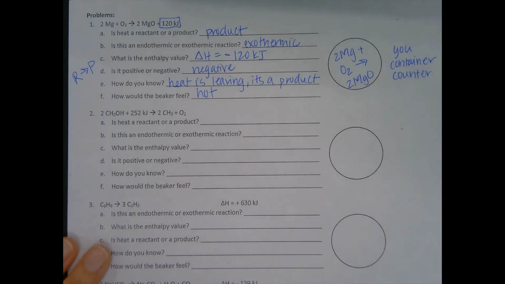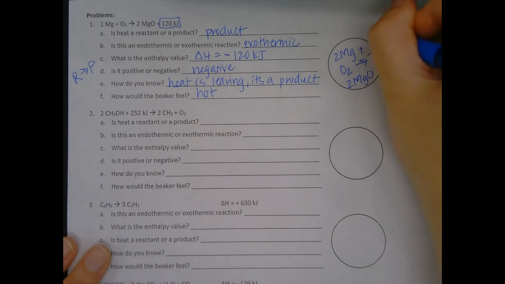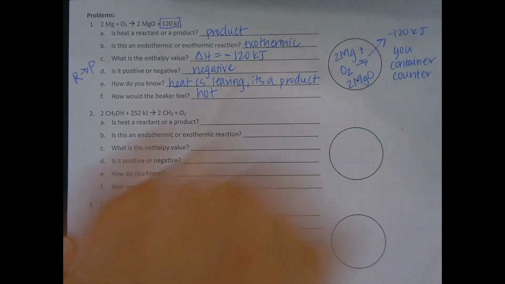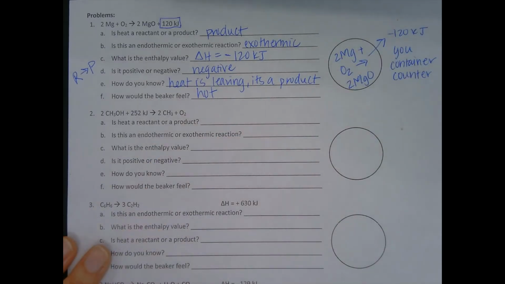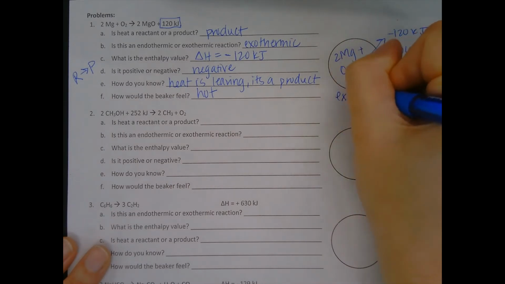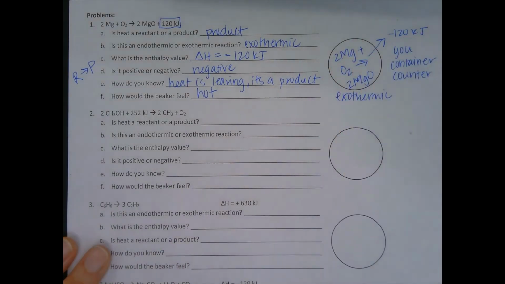So if it's a product, it's exothermic, we have a negative value, which way am I going to draw the arrow? Out. And in fact, I know exactly how much heat is leaving. Negative 120 kilojoules. Negative indicating it's leaving. 120 kilojoules is the amount. And just like before, if heat is leaving, is this endothermic or exothermic? Good. Exothermic.